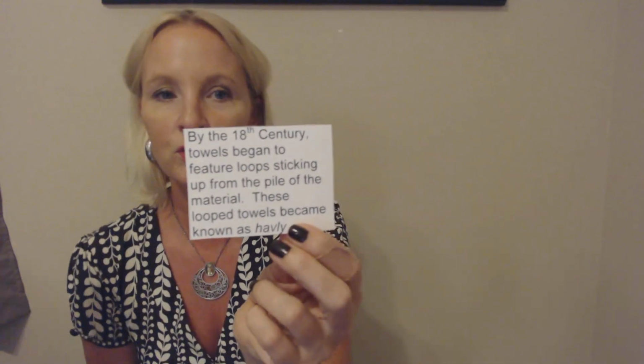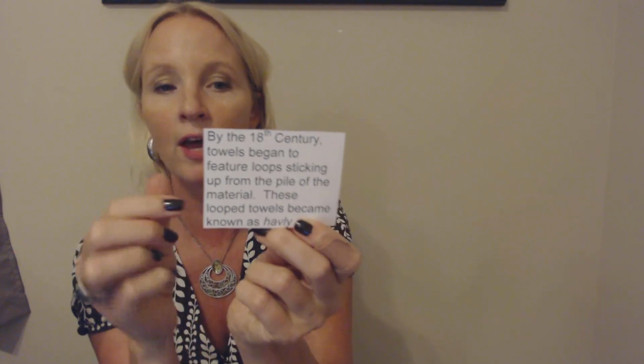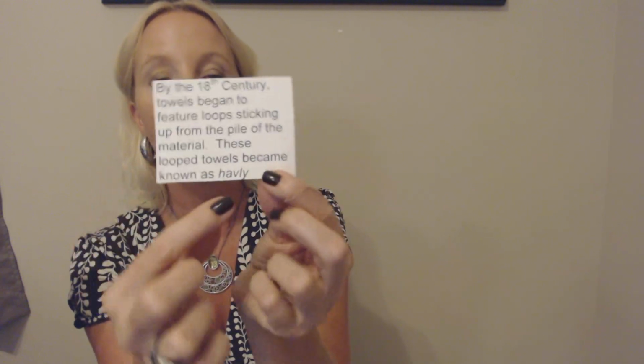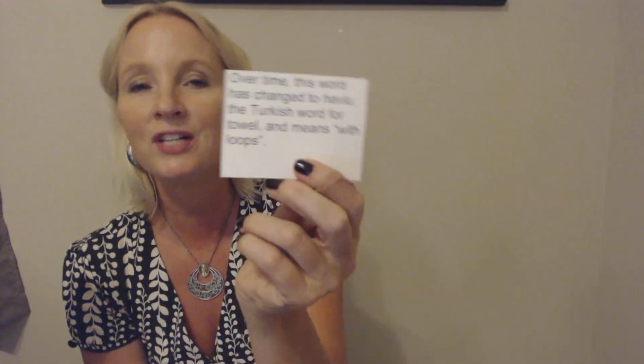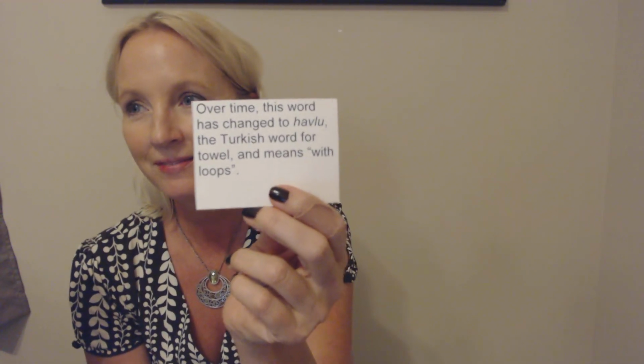We're getting more into current times. By the 18th century, towels began to feature loops, and I'm going to show you that. Loops sticking up from the pile of the material. These looped towels became known as havli. And towels today still have these little loops. Over time, this word has changed to havlu, the Turkish word for towel, and means with loops, which is part of the absorbency, the terry cloth absorbency of the towel.